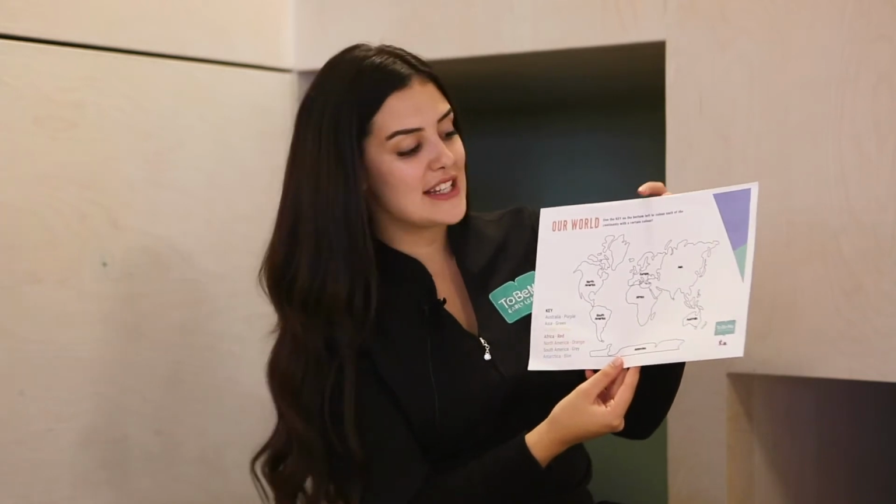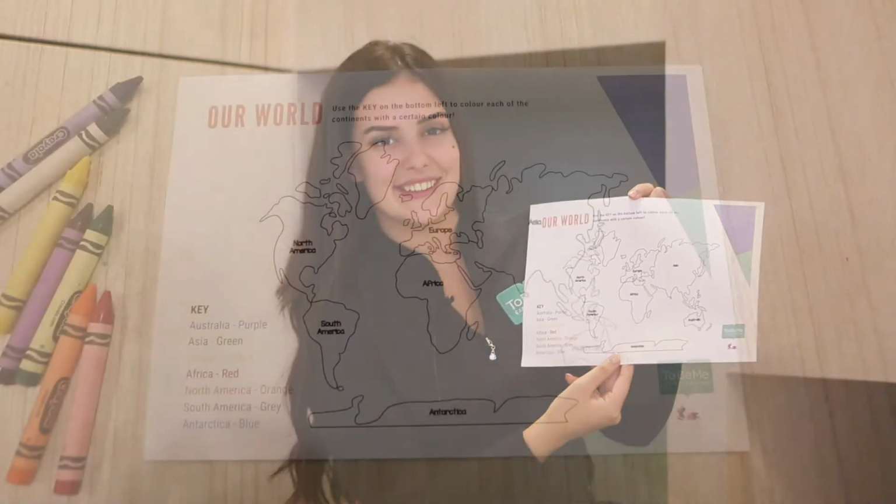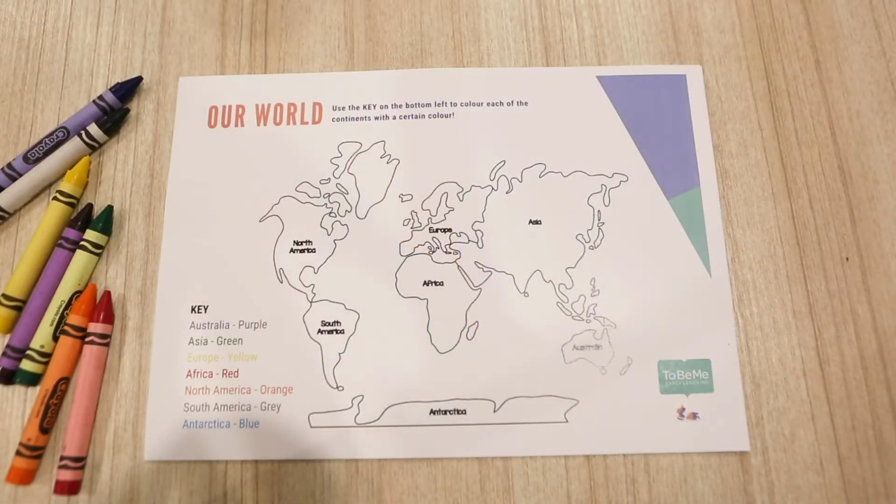This last activity is called Our World. We're going to be using coloured pencils to identify the 7 continents around our world. Here in front of me, I have 7 different coloured crayons.